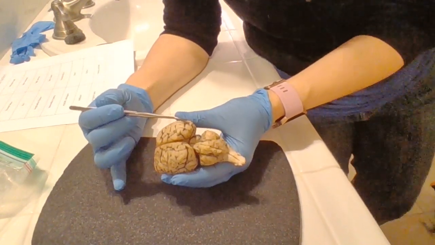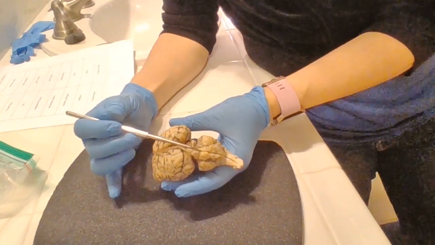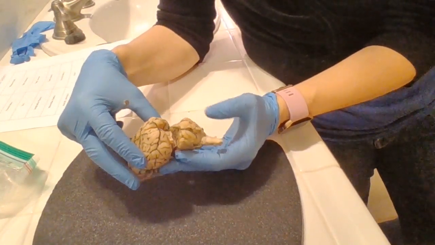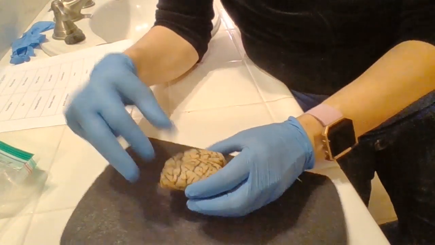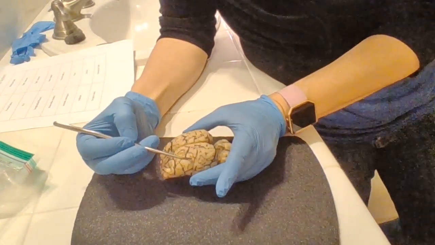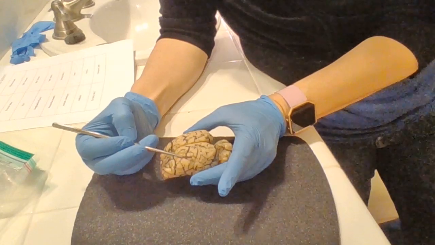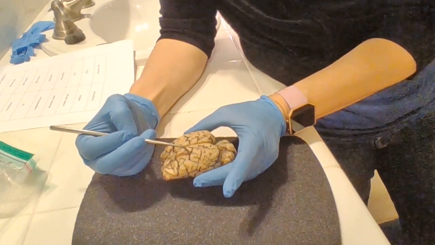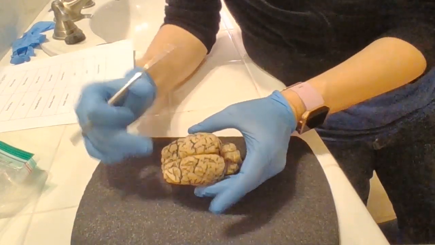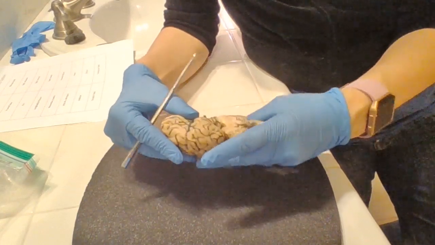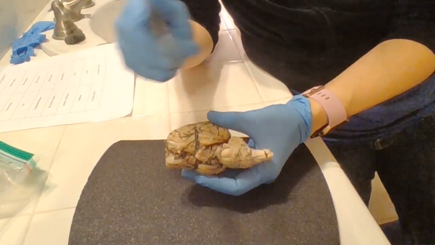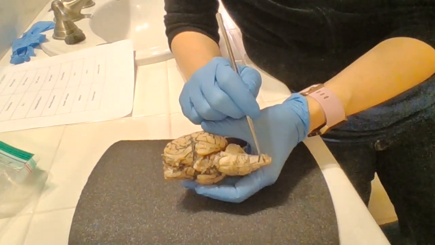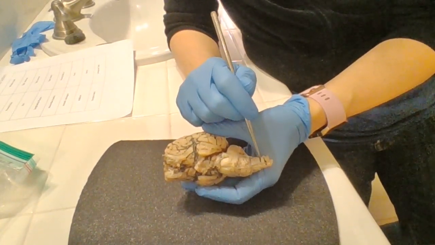Back here is the cerebellum, also known as the little brain. Look right here. These little tiny lines right here are the gyri, and right here are the sulcus grooves. And I'm going to go to the ventral part of the brain. We're going to start right here. Brain stem is back here.